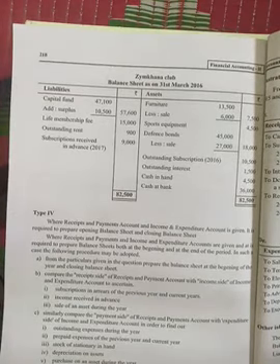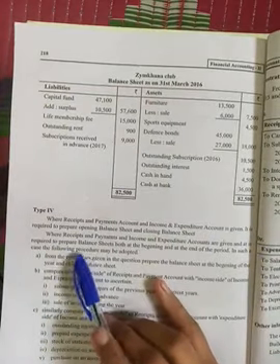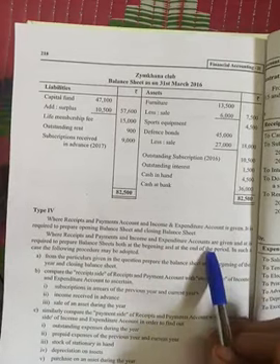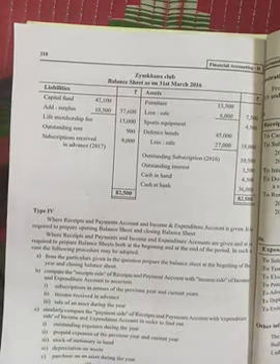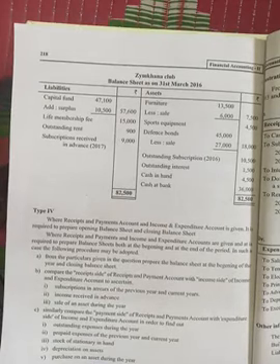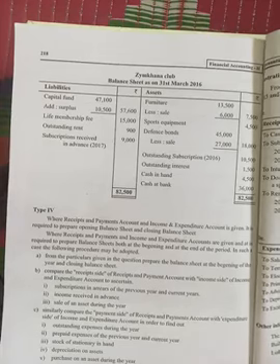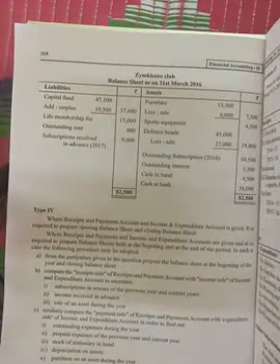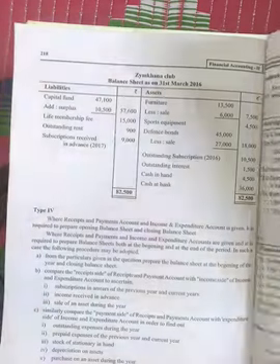It is required to prepare balance sheets both at the beginning and at the end of the period. In such a case, the following procedure may be adopted. When these two are given, whenever we prepare the beginning balance sheet and closing balance sheet, this is the procedure.